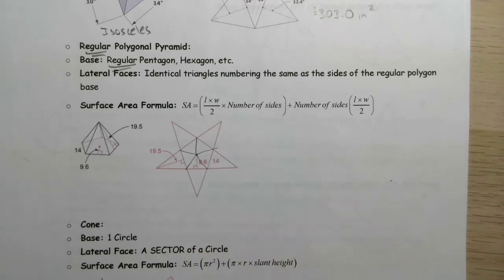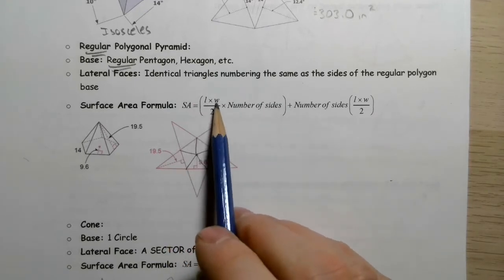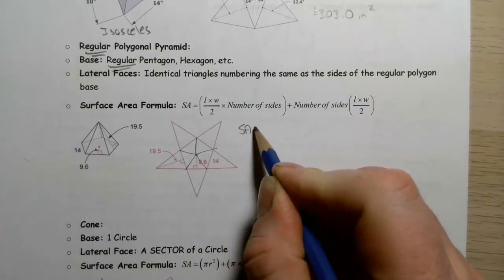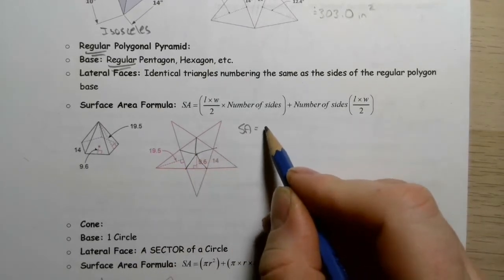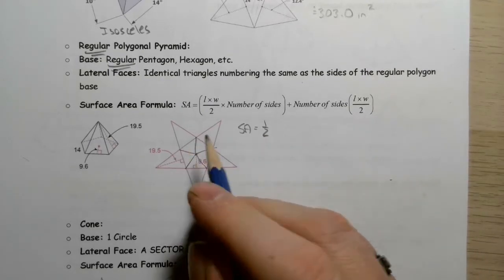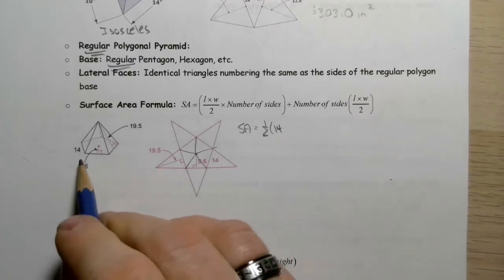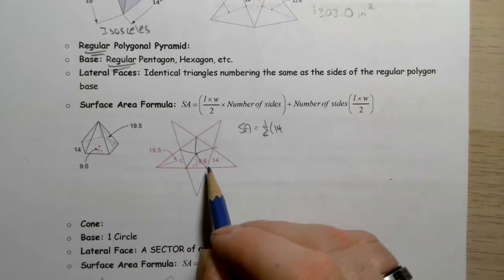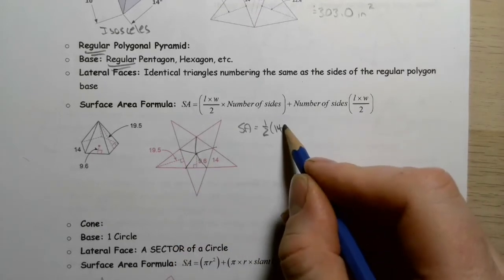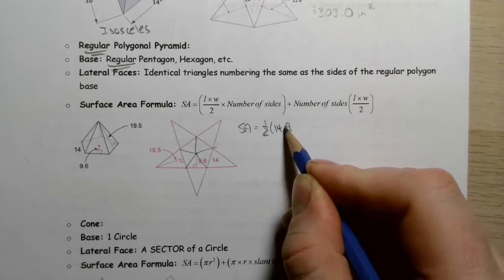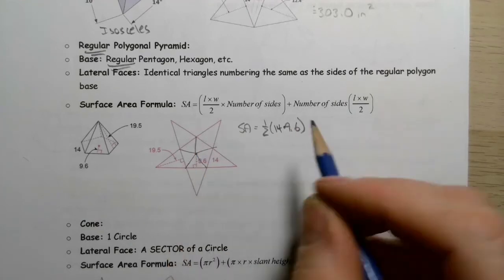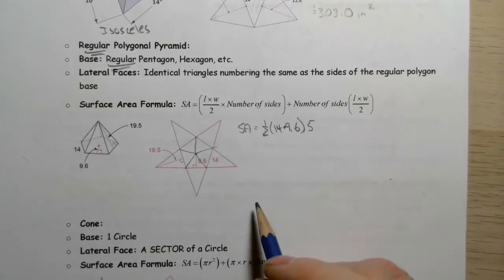Okay, so when I've got this surface area, length times width divided by 2 times the number of sides, that's what we're trying to do here. We're trying to figure out the area of the base. So this is going to be, for example, 1/2. Well, I know that each one of those bases is going to be 14. It was given to me in the problem here. And then I know that the height of each of these triangles is going to be this 9.6. So it's going to be 14 times 9.6. And then there will be 5 of them going all around that pentagon.